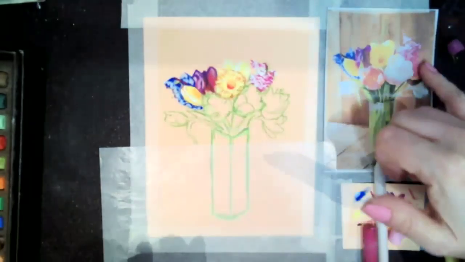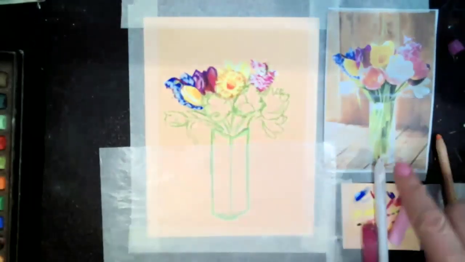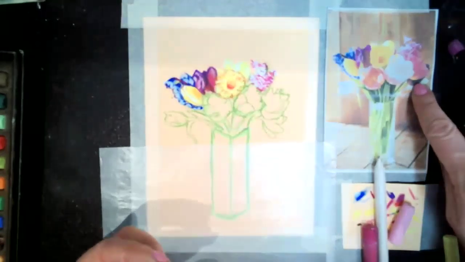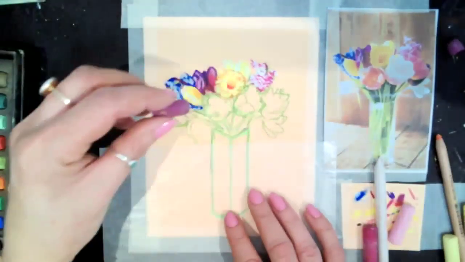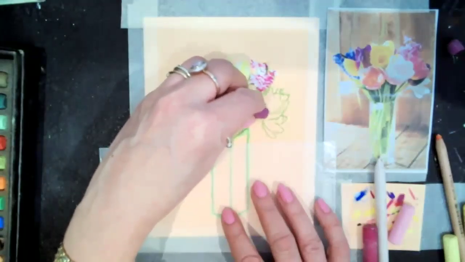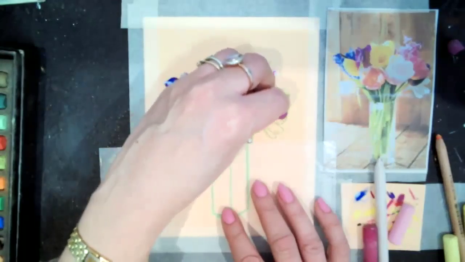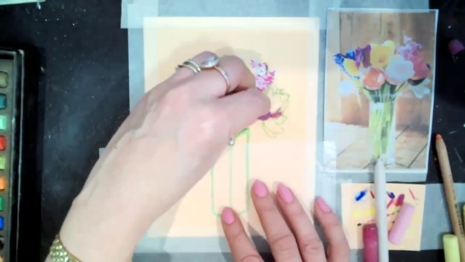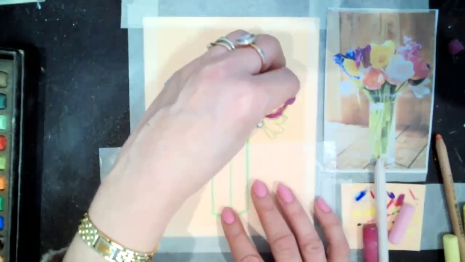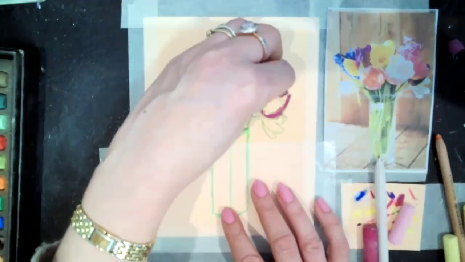And then, again, we're looking at what's coming next. It's quite dark, another quite dark one there. It's almost burgundy brown, isn't it, that one? So I think I'm going to pop in a couple of colours here to make it darker.